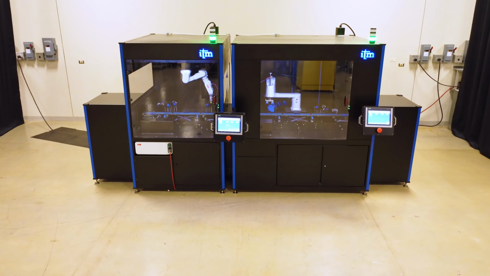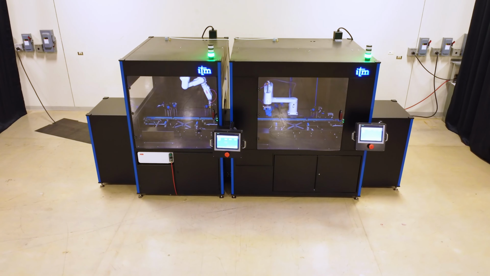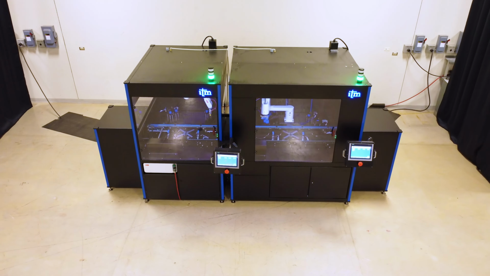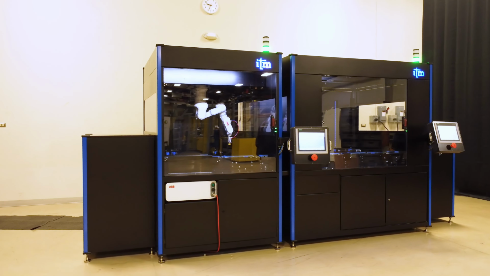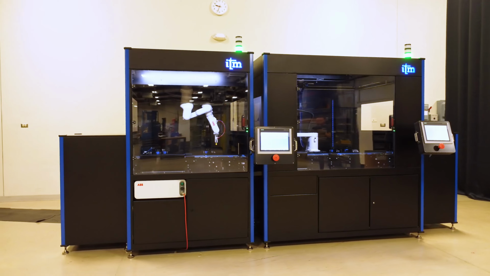The ITM modular system is an ideal pre-engineered assembly solution that should be considered for your assembly automation requirements. Please reach out to ITM today for further discussions and information on this product.